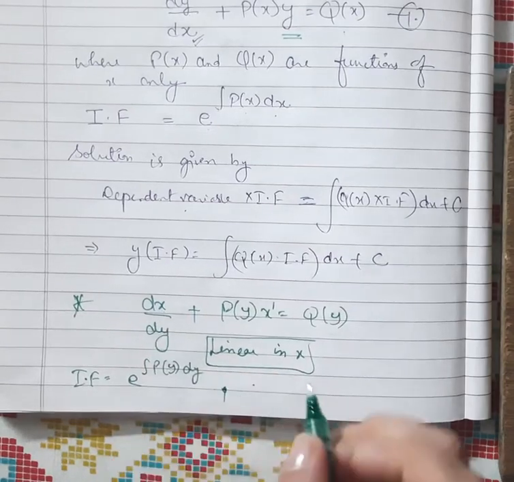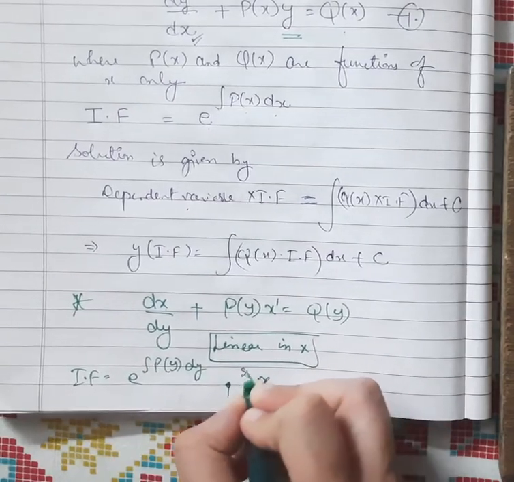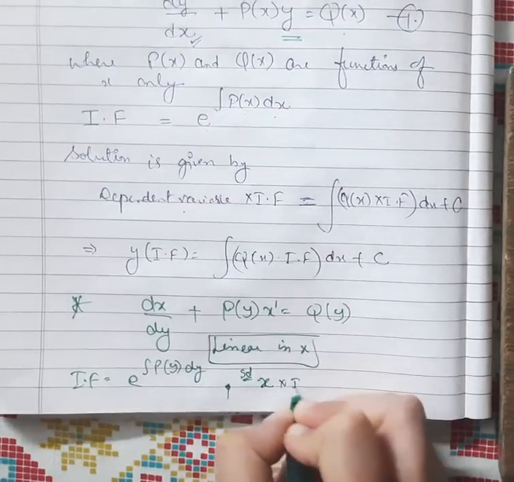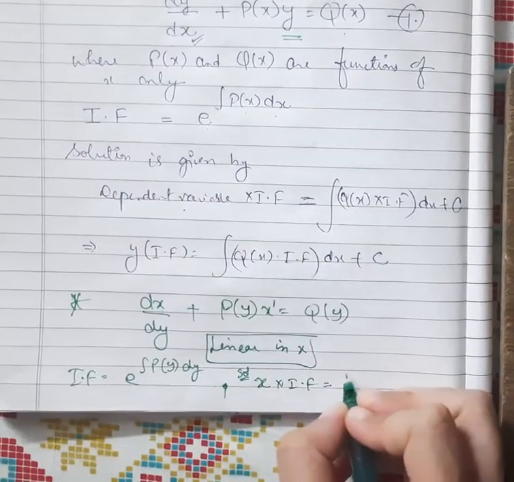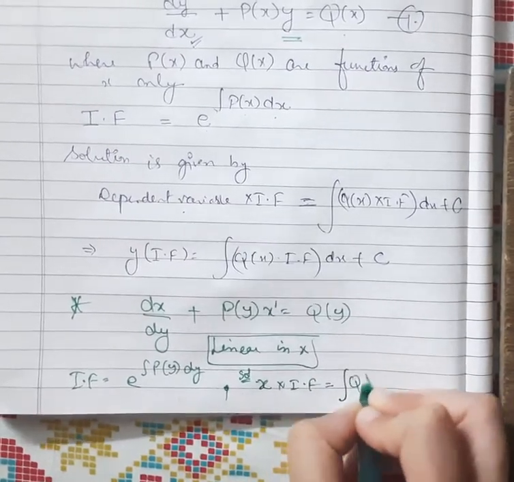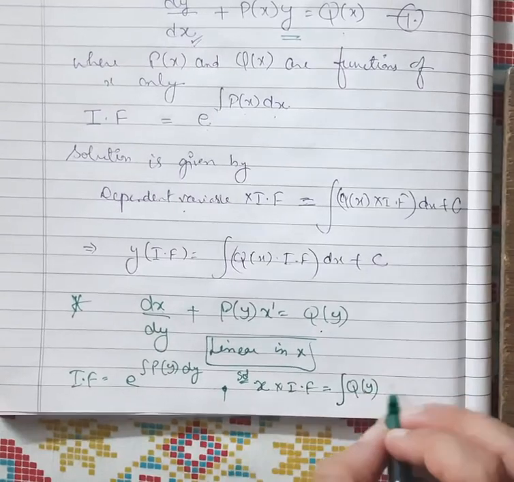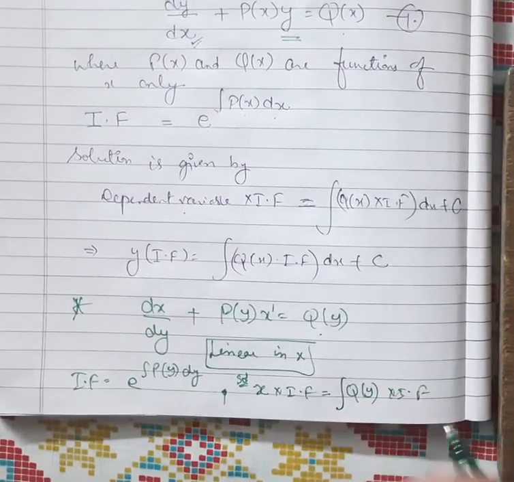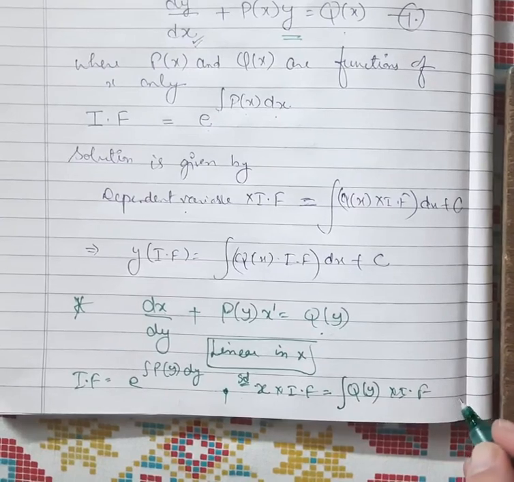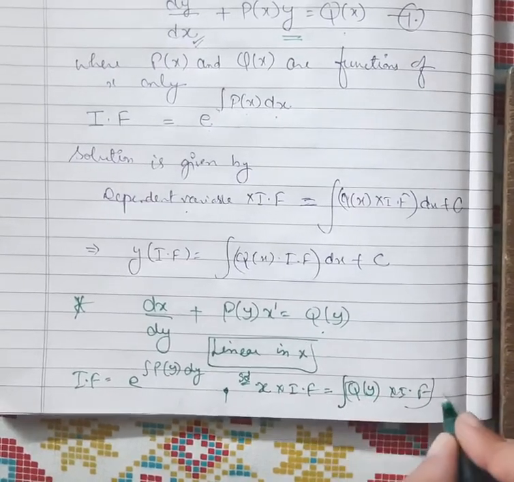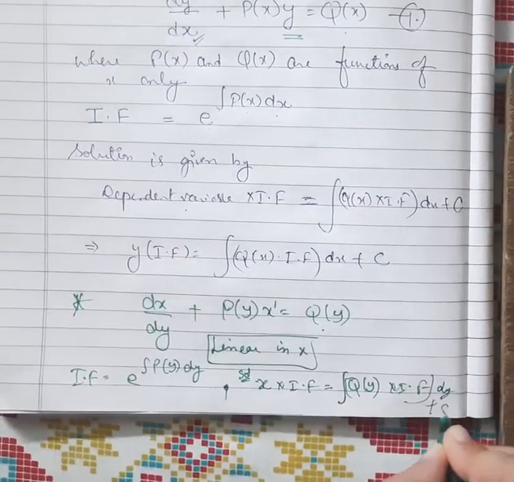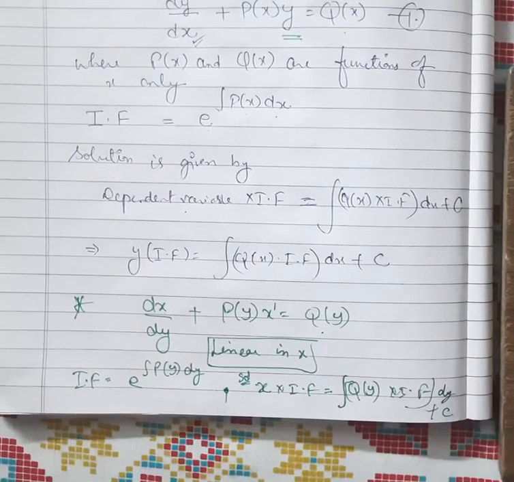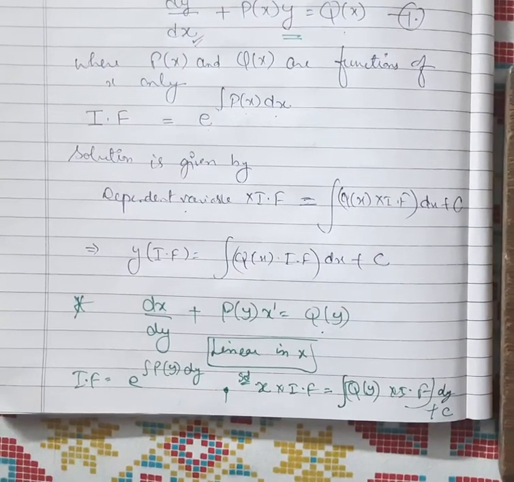Now the dependent variable is x here, so the solution is x into integrating factor equals to integration of right hand side which is q of y into integrating factor. Now this is a function of y, so the integration will be with respect to y, so that's why I'm writing dy here plus c. This is how the things will work.